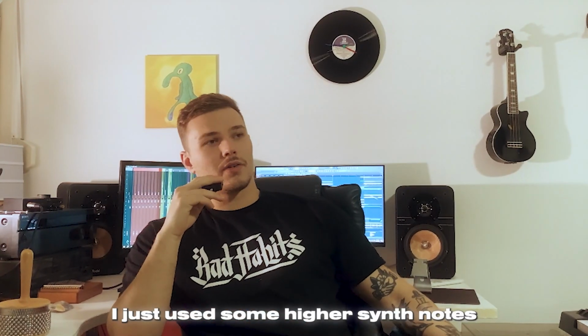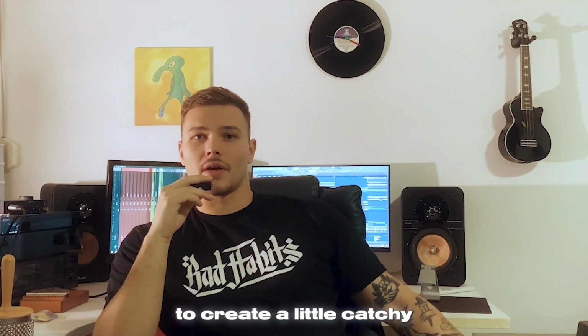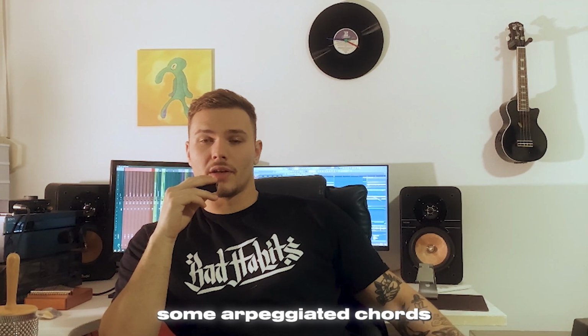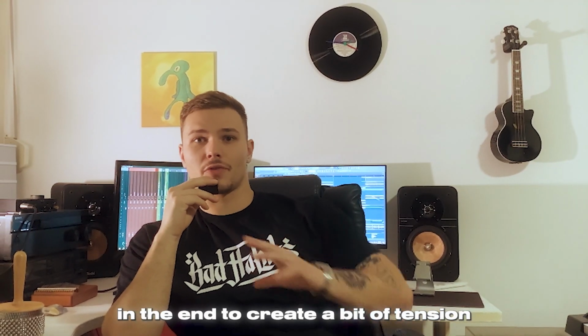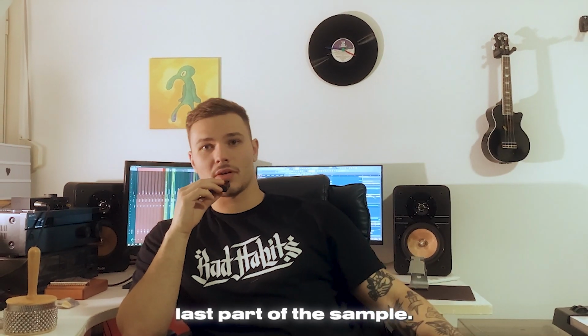For the switch up, I just used some higher synth notes to create a little catchy top melody, and also added some arpeggiated chords in the end to create a bit of tension and lift the mood a little bit before it gets to the last part of the sample.